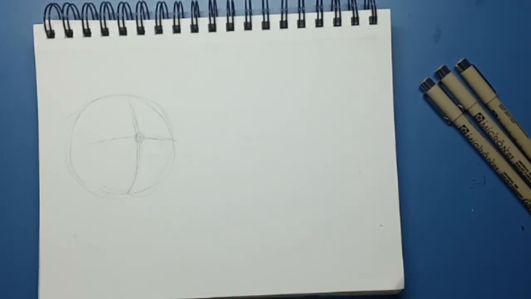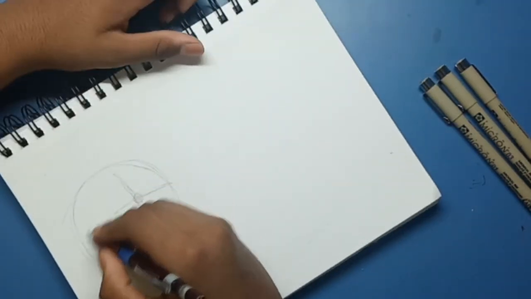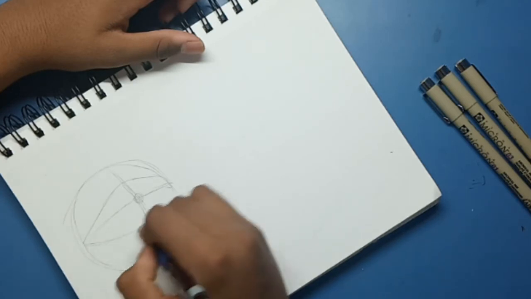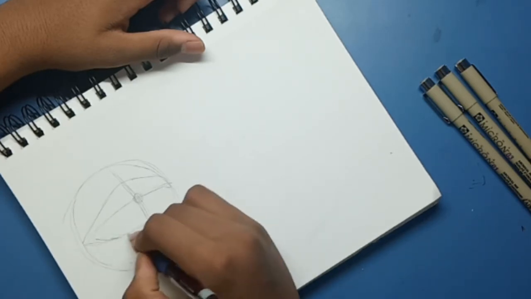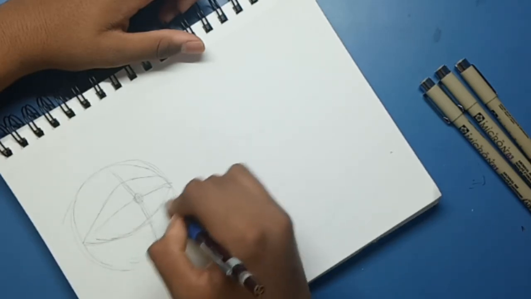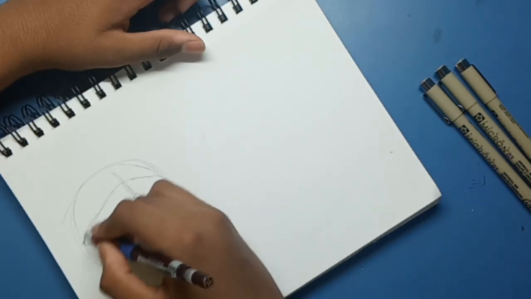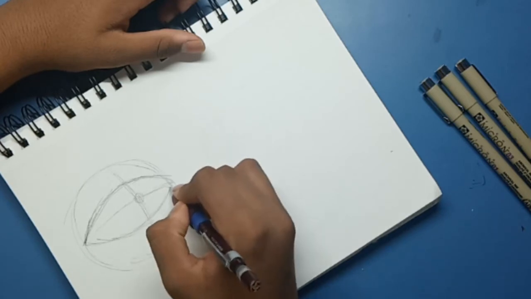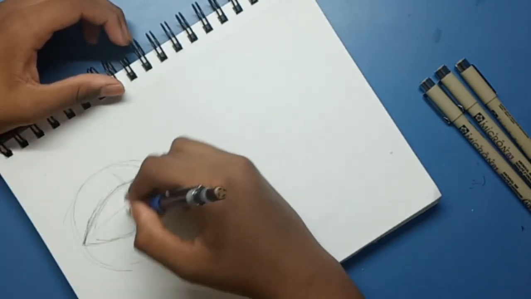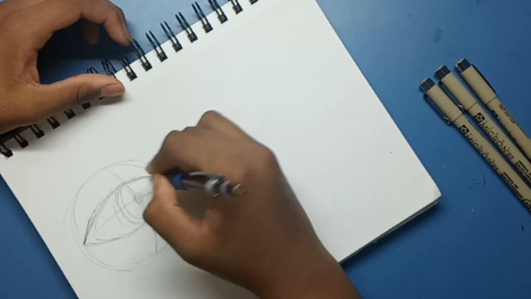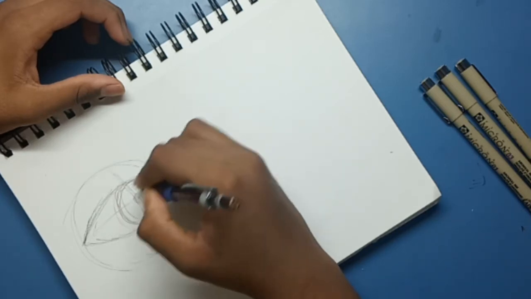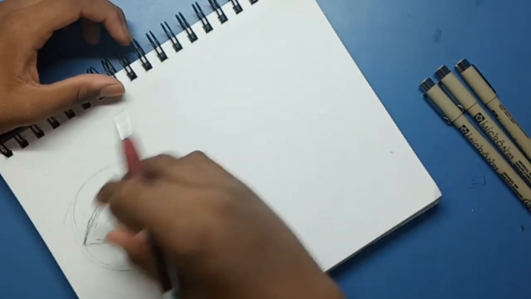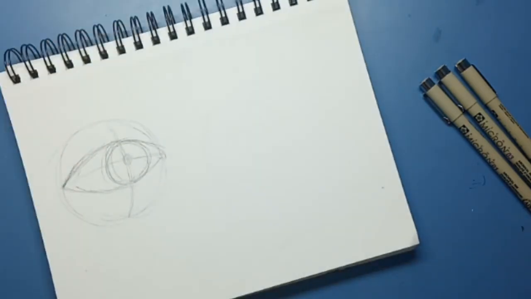So after the circle, we do the shape of the eye, like this. Again, you'll see the eye is going a little thinner on this part.